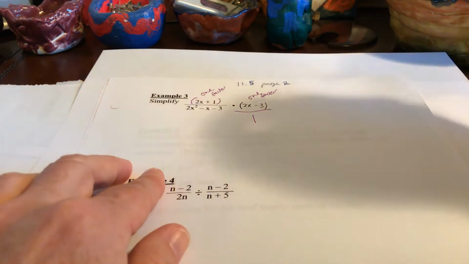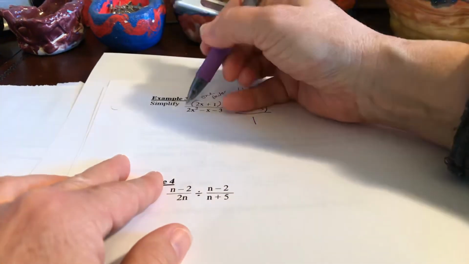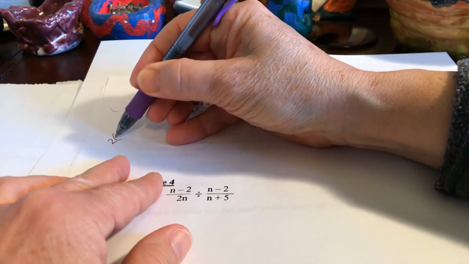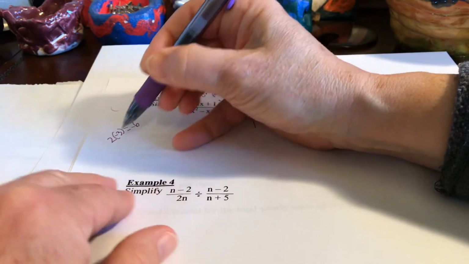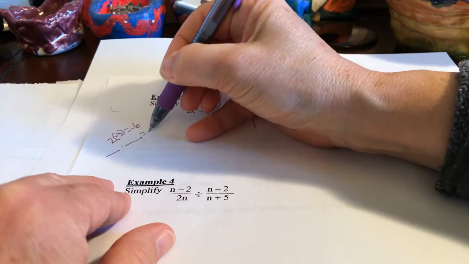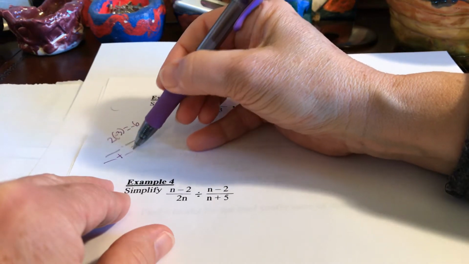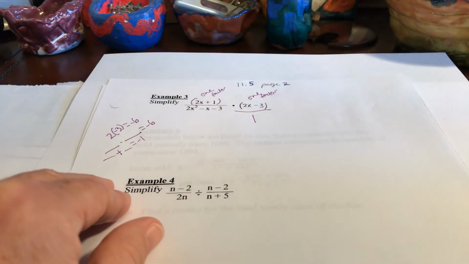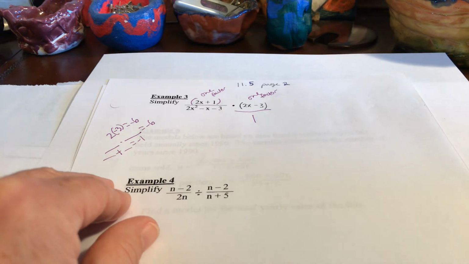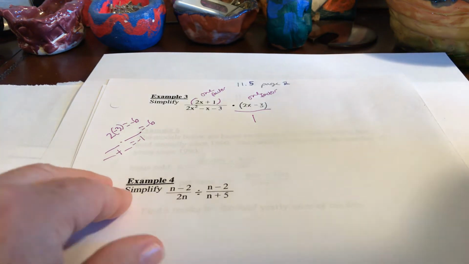Well, that means you got to try to factor it. I'm going to tell you right now it's factorable. So you're going to multiply the 2 times a -3 and get a -6. Find two numbers that multiply together to make a -6 and add to a -1. And those two numbers should be a -3 and a +2.